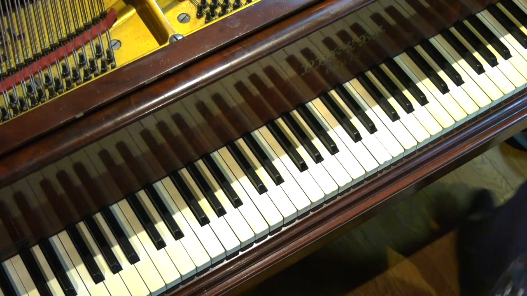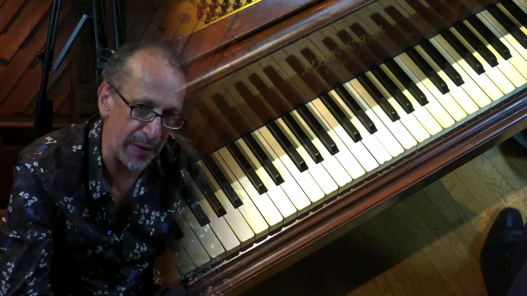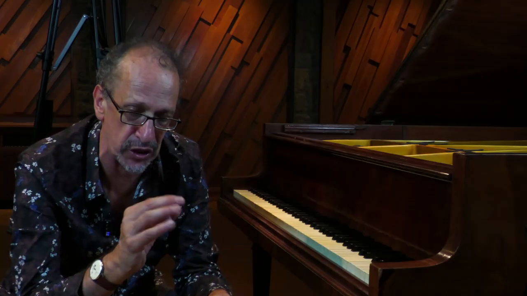And the farther away you go from the fundamental, the more dissonant it is. And the more of those overtones you hear, the less defined is the pitch.